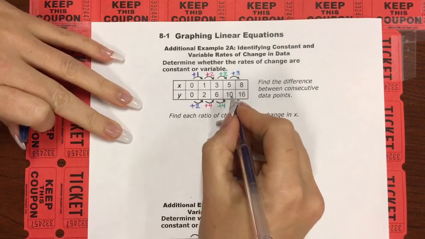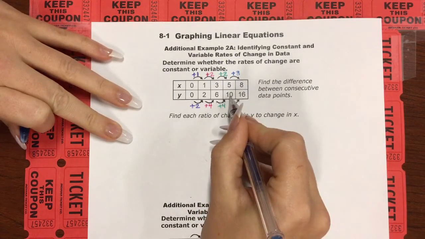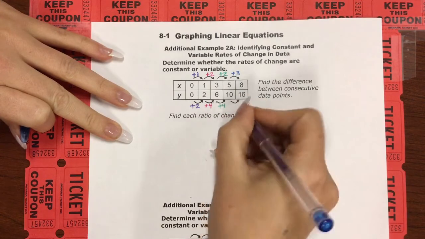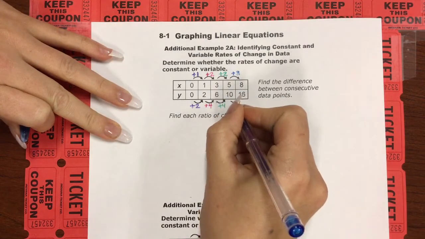What is happening from 10 to 6? Well, from 10 to 6, it is 10 plus 6.